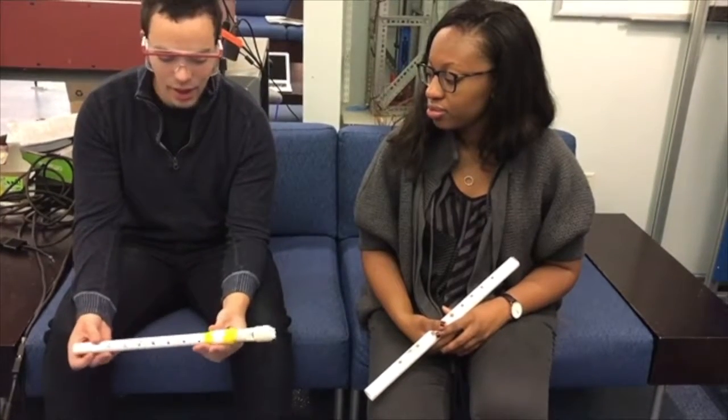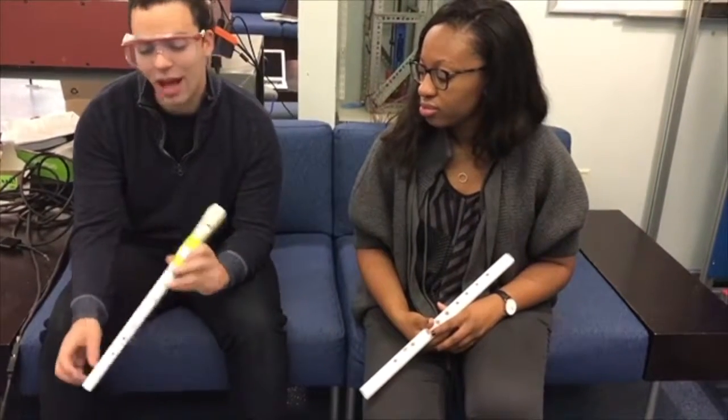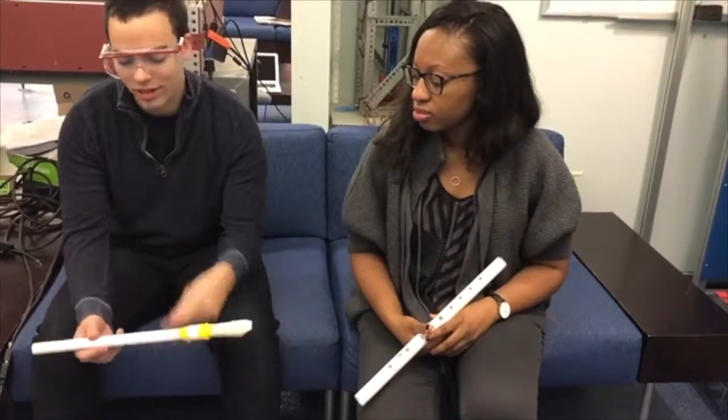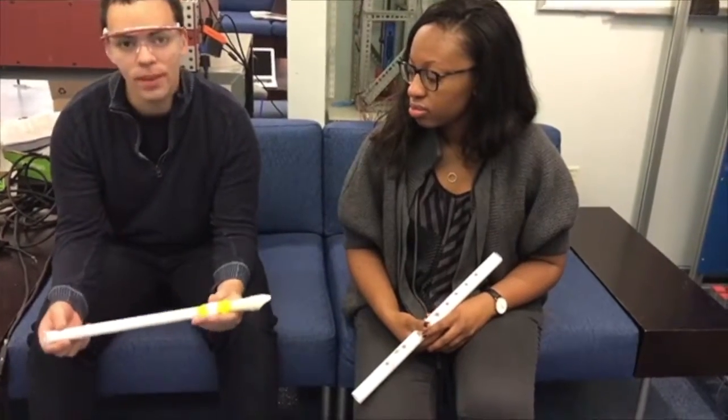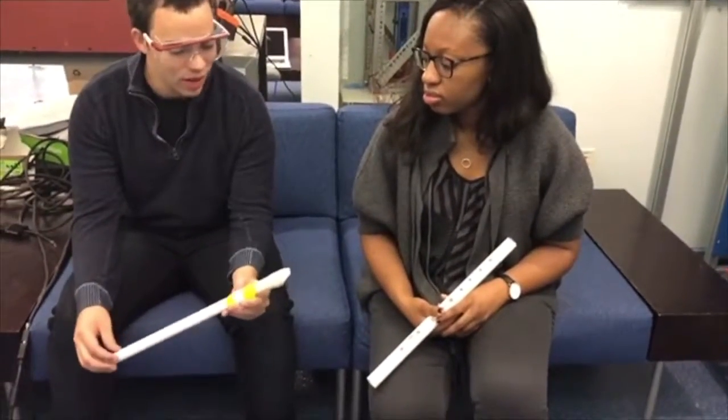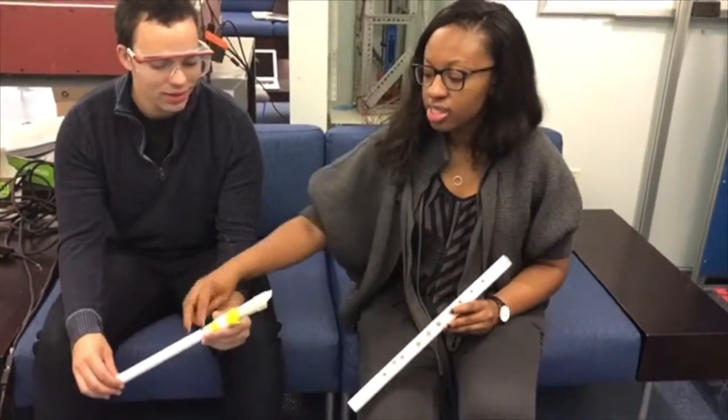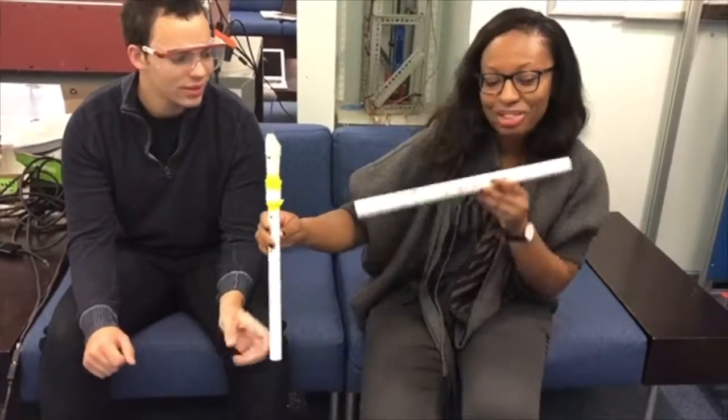And additionally, we made the tube itself thinner. This was to amplify the sound more when it was released. So as you can see, this is now a recorder instead of a flute.